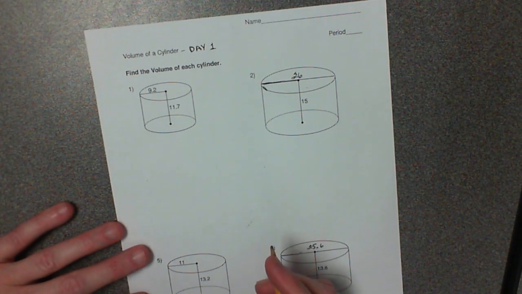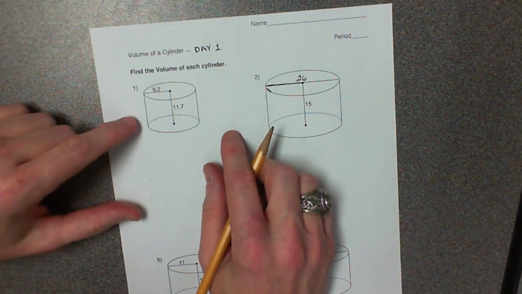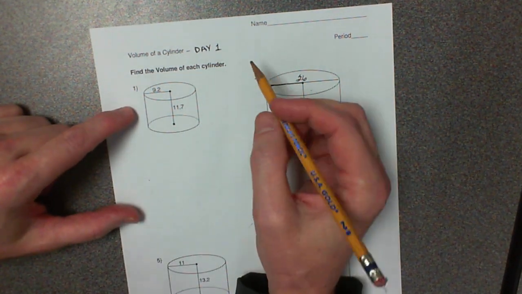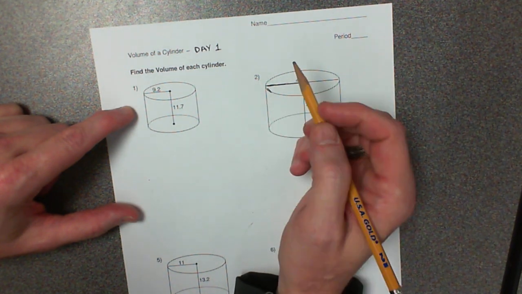Okay guys, welcome back. In today's lesson we're going to discover how to find the volume of a cylinder.